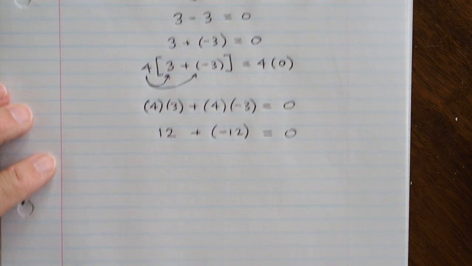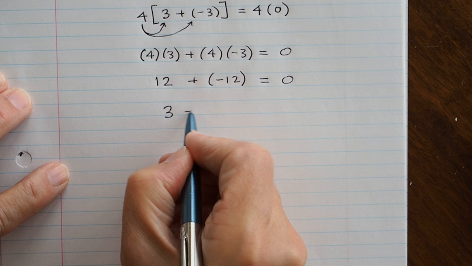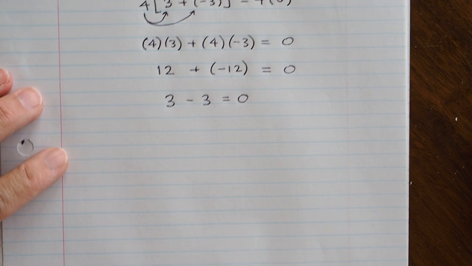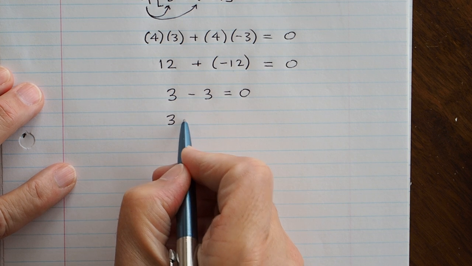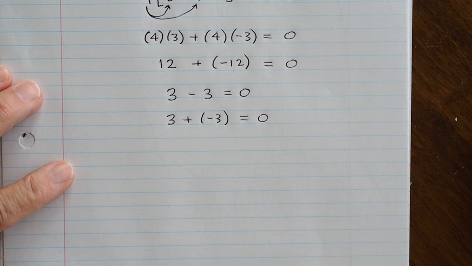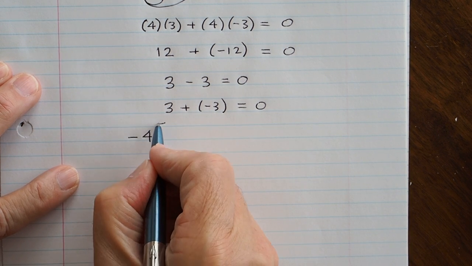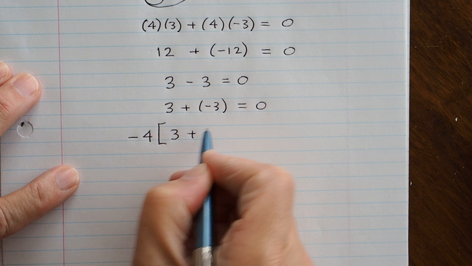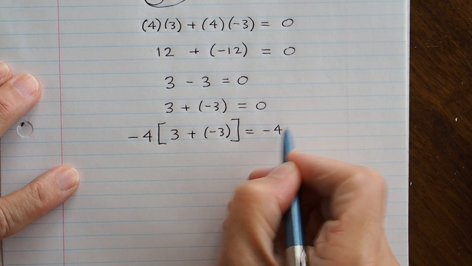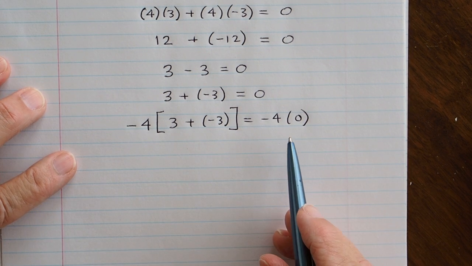Now let's look at a negative times a negative using the same idea. Let's start with 3 minus 3 equals 0. That's an agreed fact. Then we'll modify that slightly and say 3 plus negative 3 equals 0 would follow. Now we'll multiply on both sides, this time by negative 4.